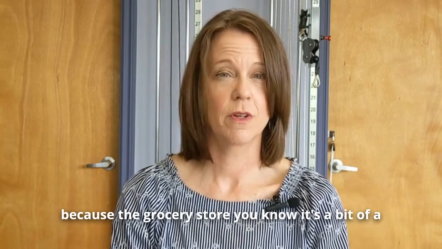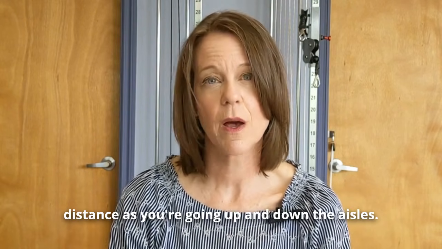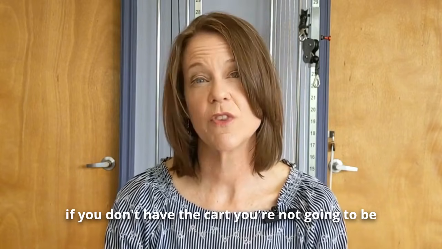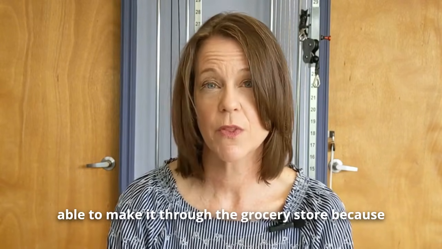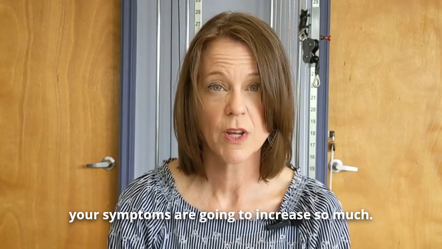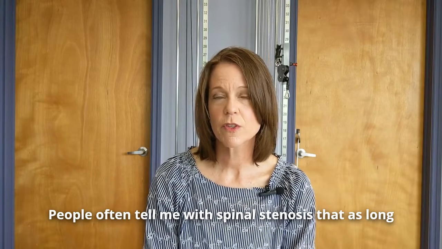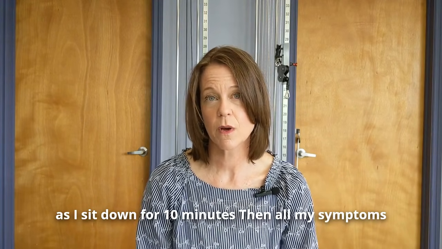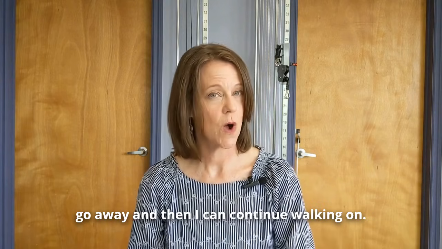Because a grocery store is a bit of a distance as you're going up and down the aisles, you start to rely on the cart and realize that if you don't have the cart, you're not going to be able to make it through the grocery store because your symptoms are going to increase so much. People often tell me with spinal stenosis that as long as I sit down for 10 minutes, then all my symptoms go away, and then I can continue walking on.